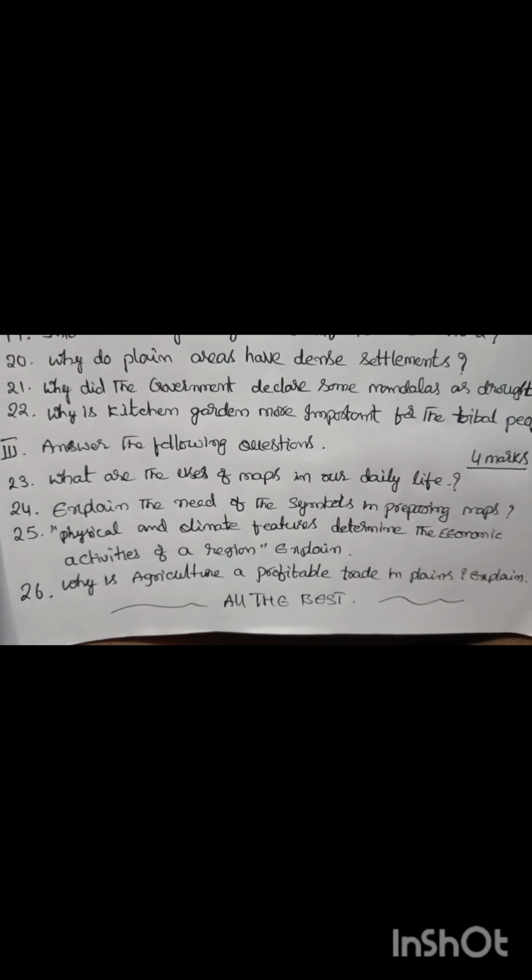And now we are going to know about some 4 marks questions.